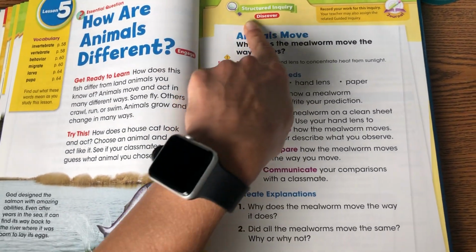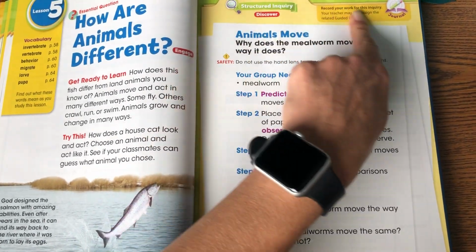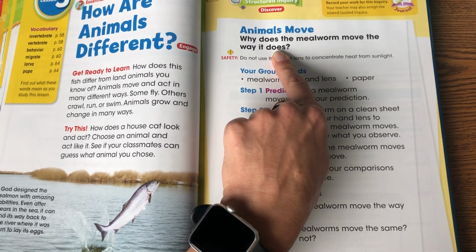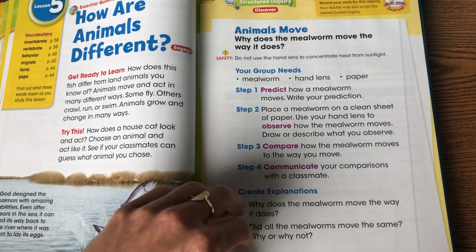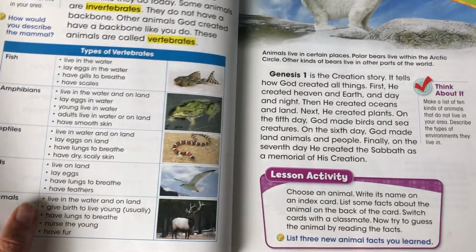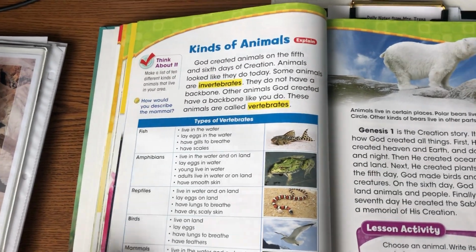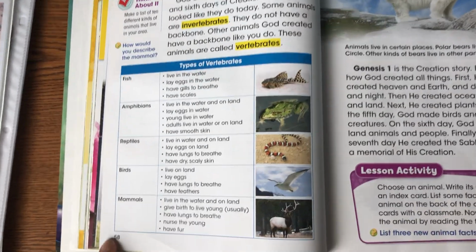We're going to skip animals move. Why does the mealworm move the way it does? If you would like to do this at home with your family, you may, but we'll be moving on for now. Page 58.